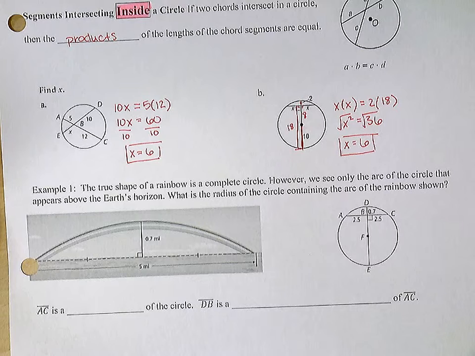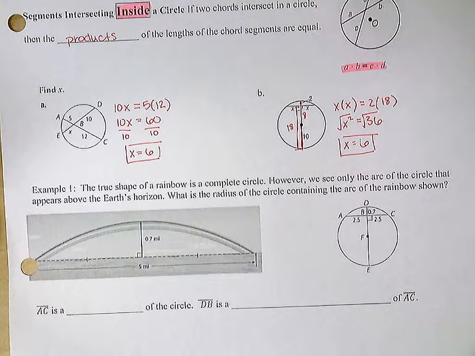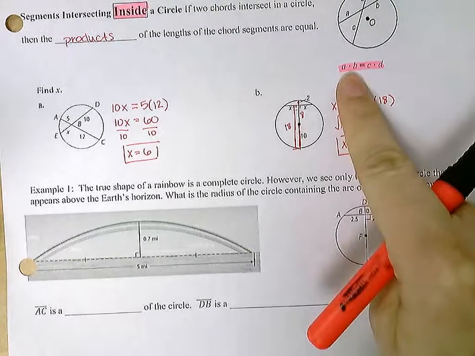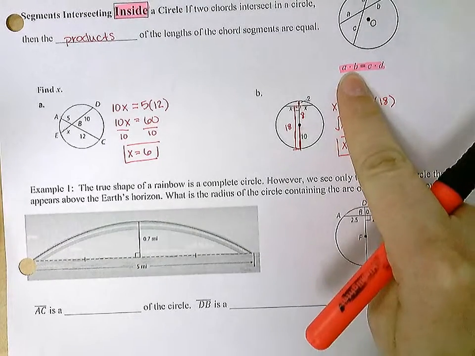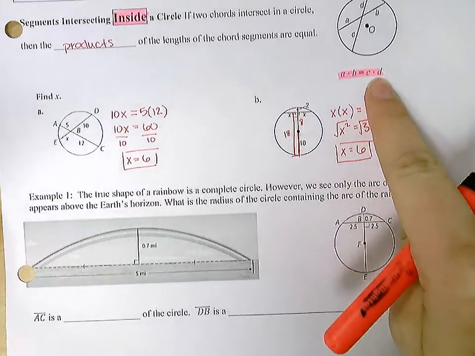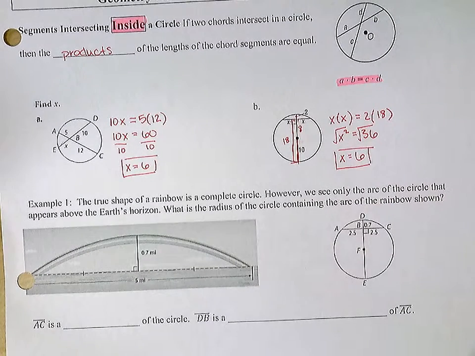Okay, so all we're using is this formula here. Okay, take your first chord, the different pieces from it, multiply them together. Second chord, take those pieces from it, multiply those together, and set them equal. Okay, questions before we go into another example?